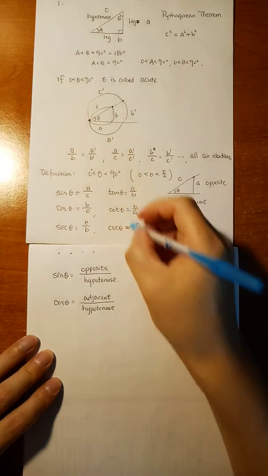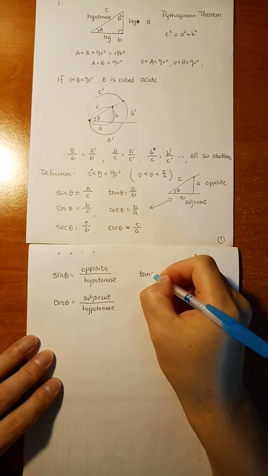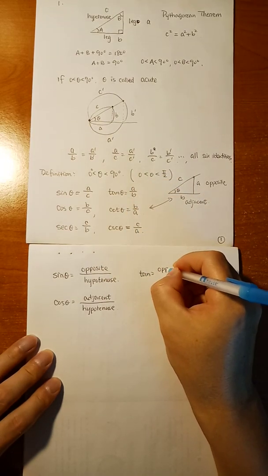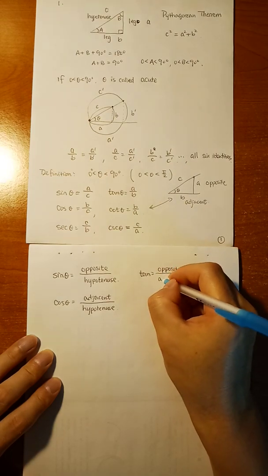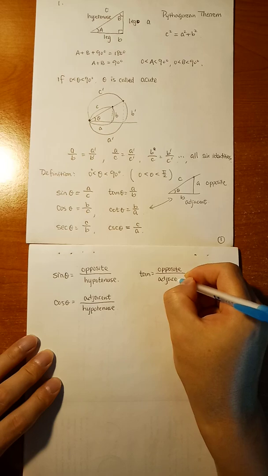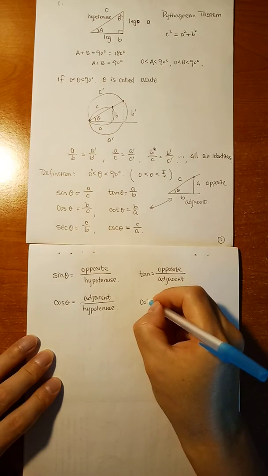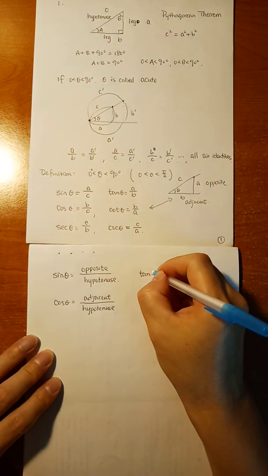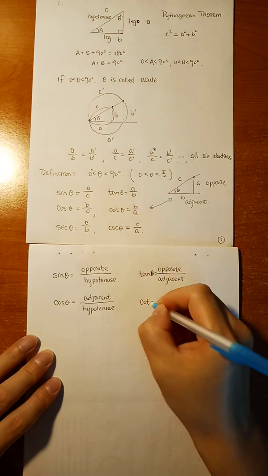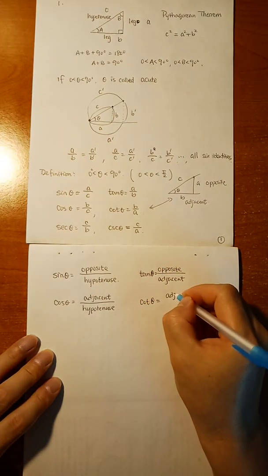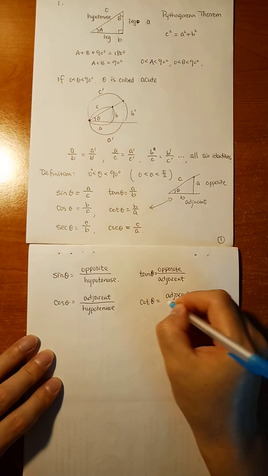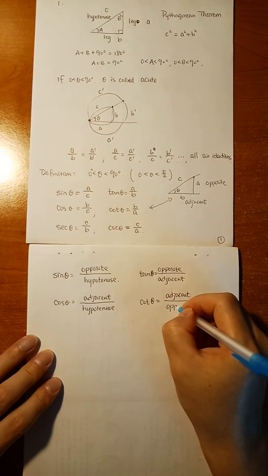And the tangent is the opposite over adjacent. Cotangent theta is adjacent over opposite.